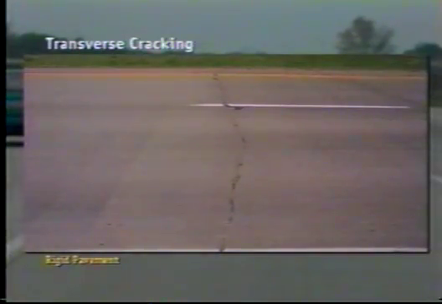Now it's time to look at the other side of the road, the conditions, causes, and cures of rigid concrete pavement distress. A number of the distresses are similar to those found in asphalt, but because of the rigid nature of concrete, the treatments are quite different. We'll start with transverse cracking, which looks a whole lot like transverse cracking in asphalt.